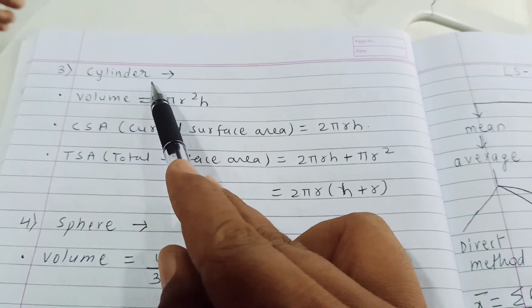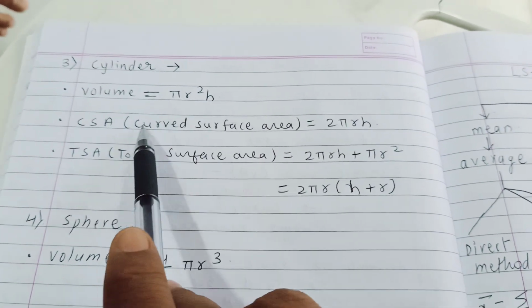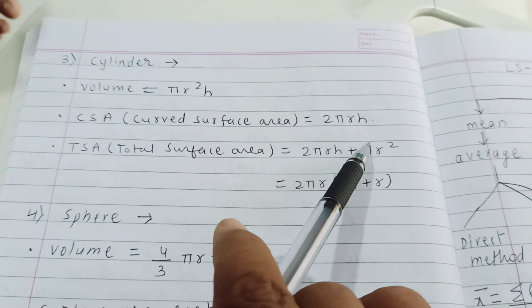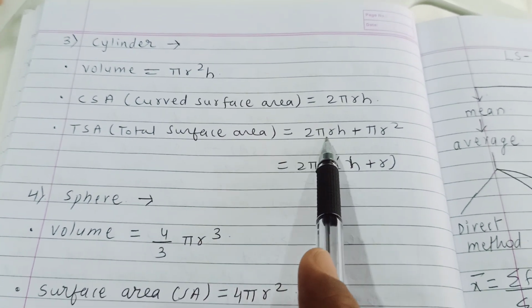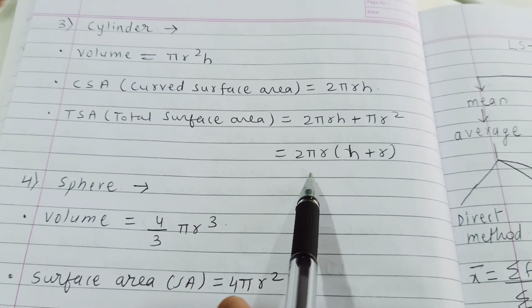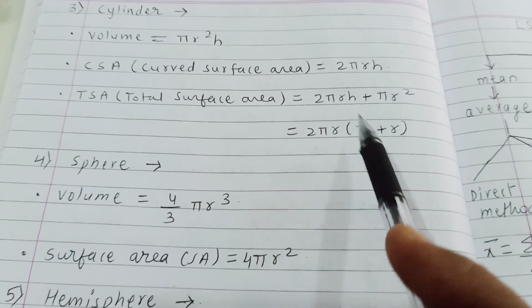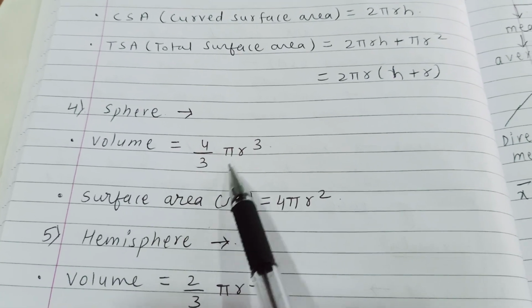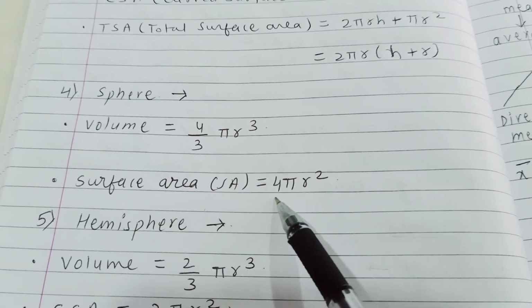Now that is cylinder. Cylinder is what? Volume is πr²h. Curved surface area is 2πrh. Total surface area is 2πrh + πr², so that is 2πr(h + r). And the sphere: volume is 4/3 πr³, surface area is 4πr².